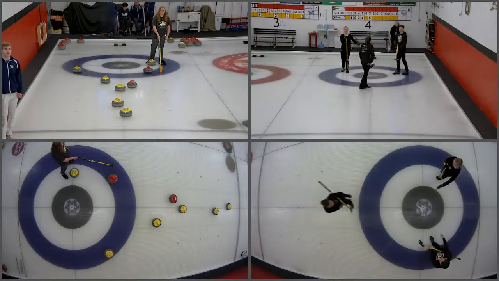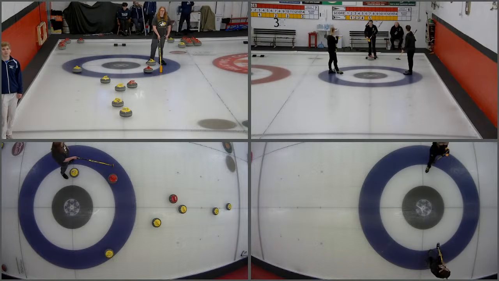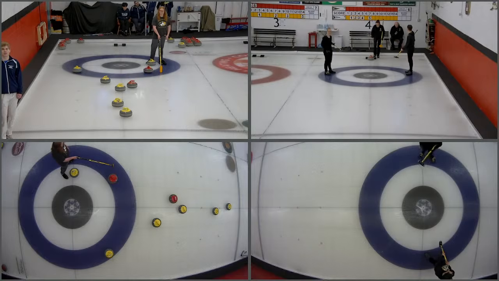Gracie's lined up the run back. Definitely wants to hit inside a nose, just to make sure that the shooter rolls in so they lie two.